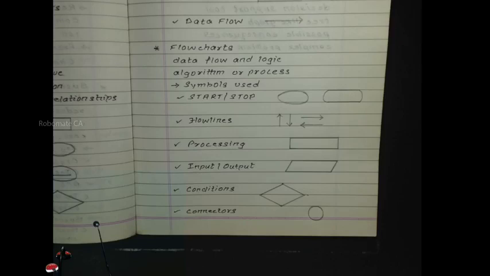Okay. So now basically we'll start with the various components inside the flow chart.